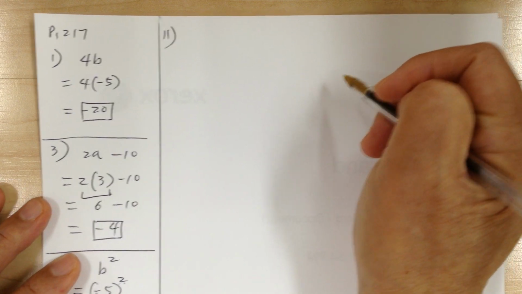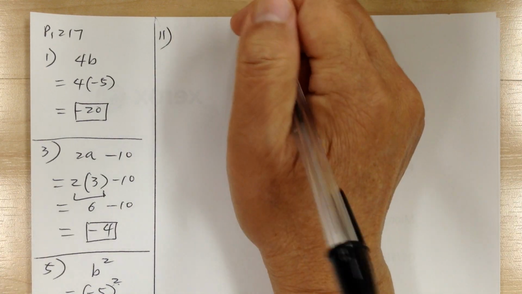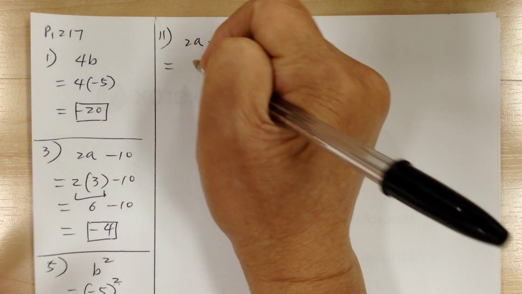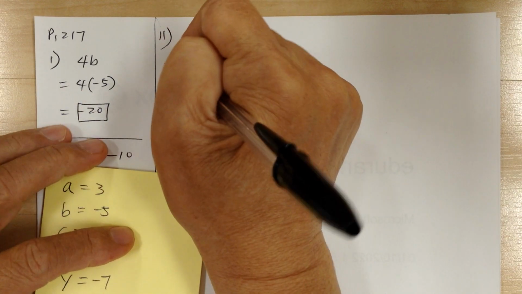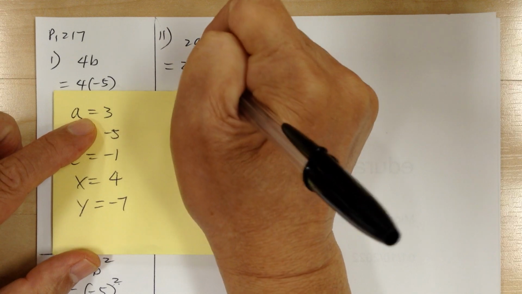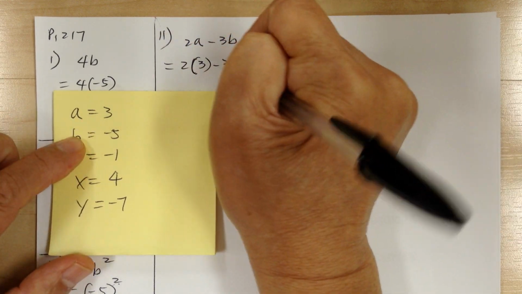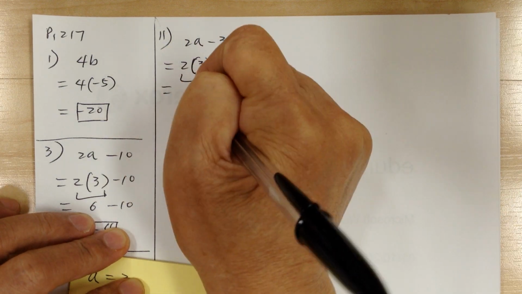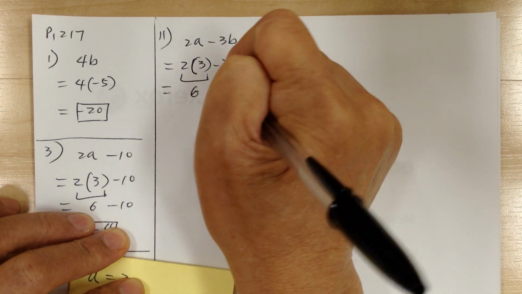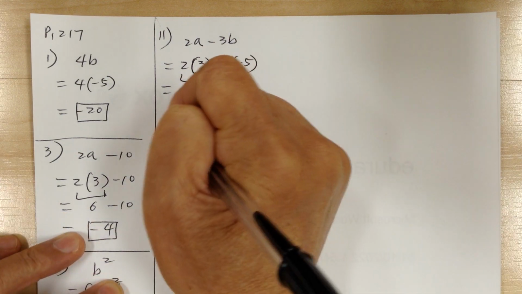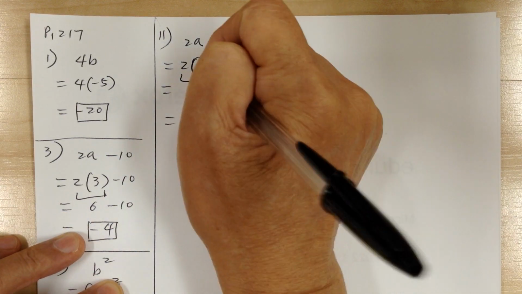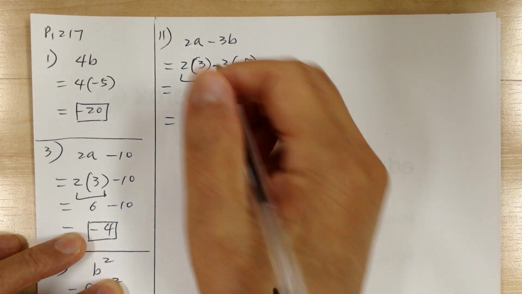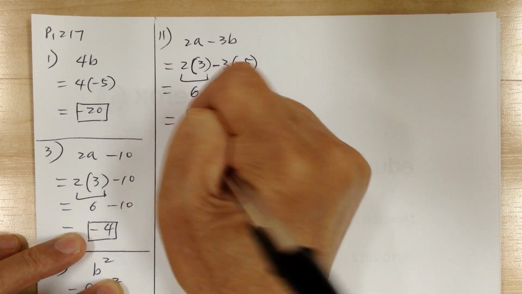Number 11. You have 2a minus 3b. So get your substitution. So a equal to 3, and b equal to -5. So go and work it out. So this would be 6, and this would be plus 15, right? You have to do the multiplication before you do the subtractions. Negative times negative gives you positive, and this becomes 21.